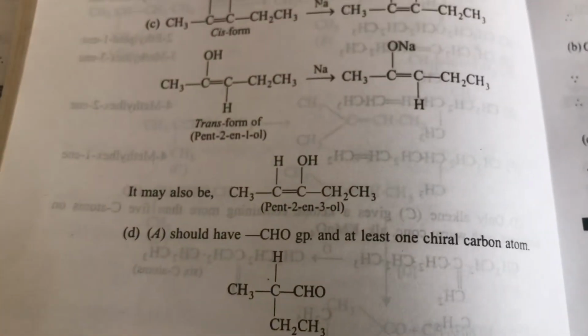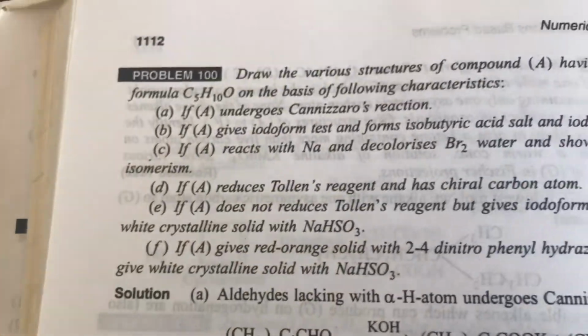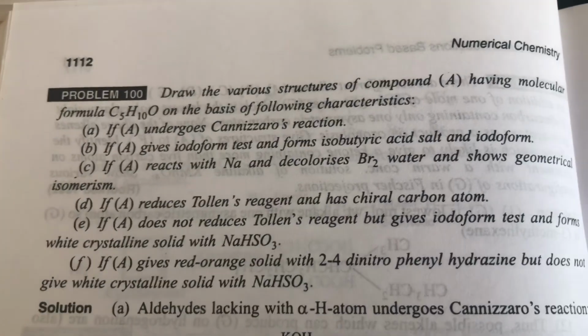So this is not actually one question. It is made up of 6 questions. You can treat it like 6 questions in one question.